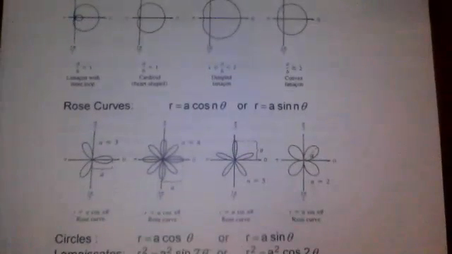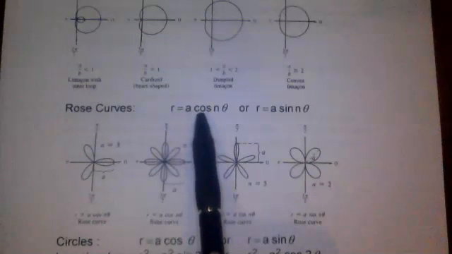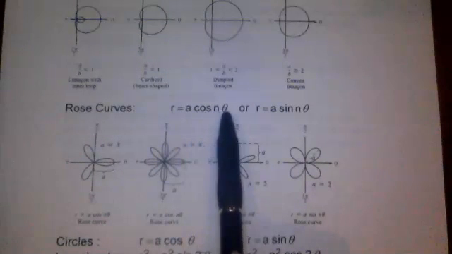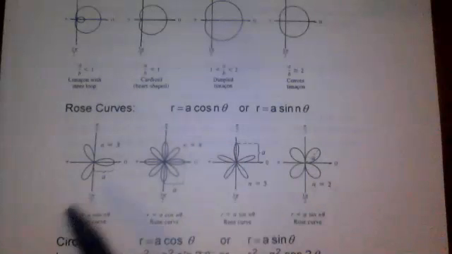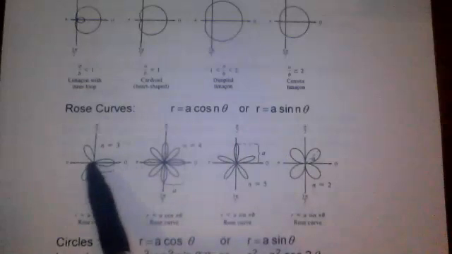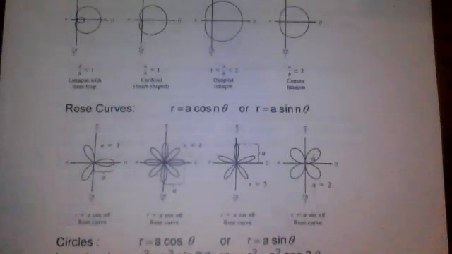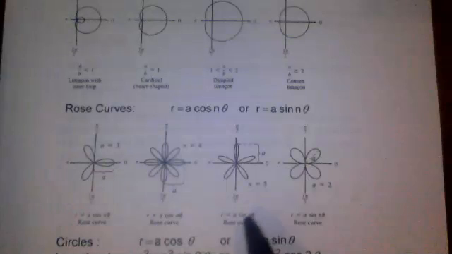All right, next we have the rose curves. These are my favorites. The rose curves are going to be in the form a cosine of n theta or a sine of n theta. So a is going to determine how long these leaves or petals are on the curve. So on all of these, a is just how long the petal is.